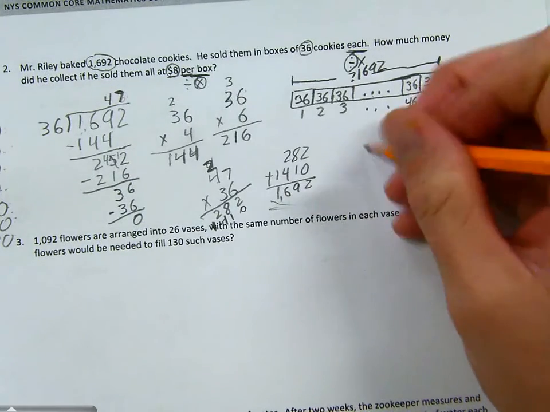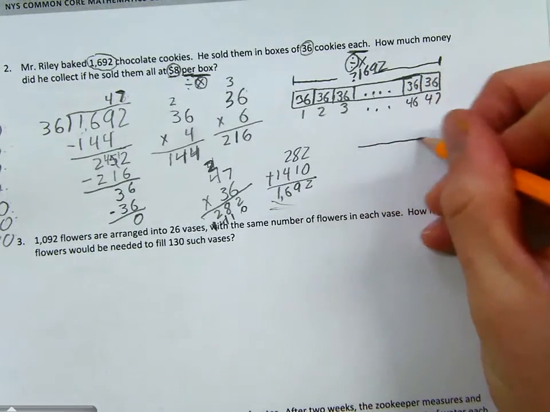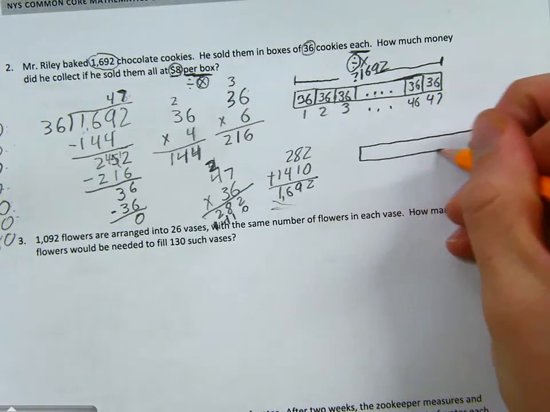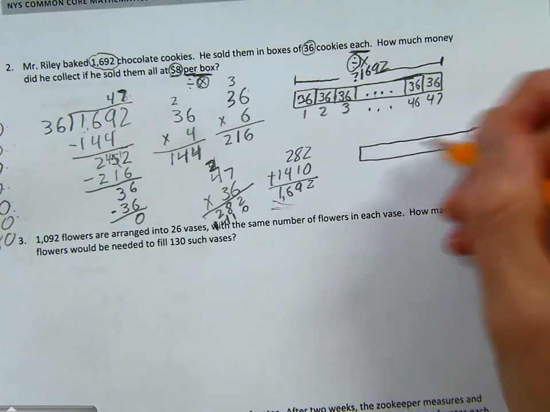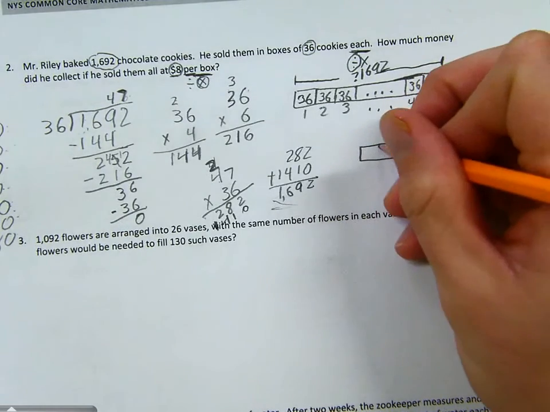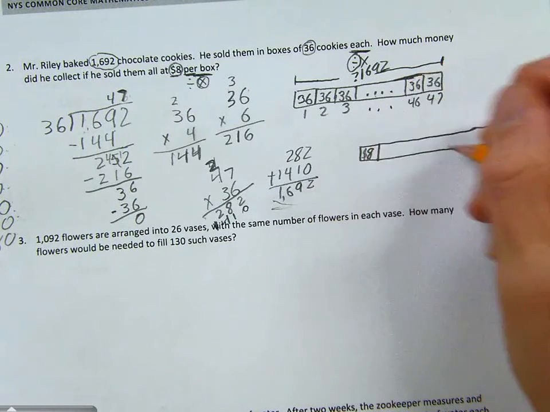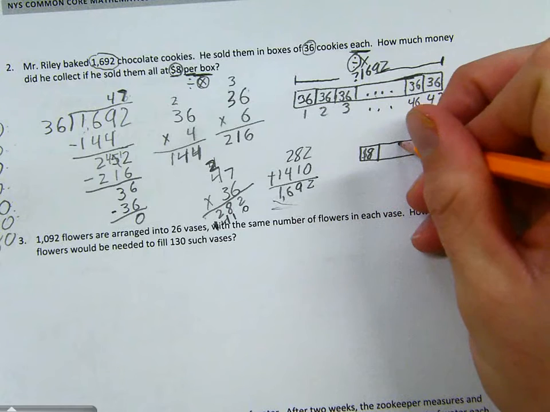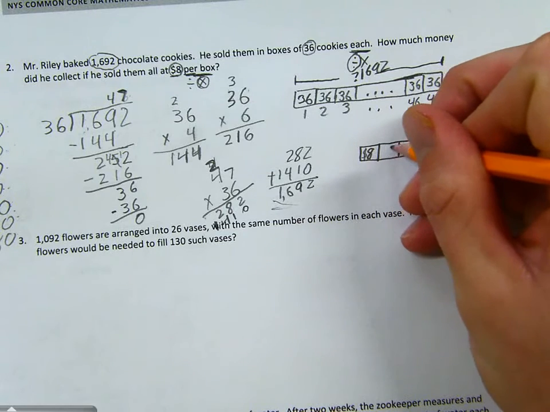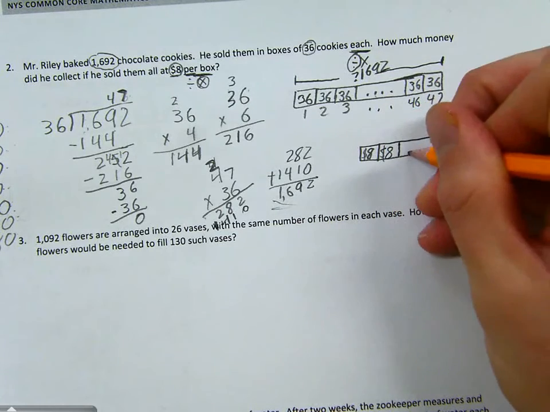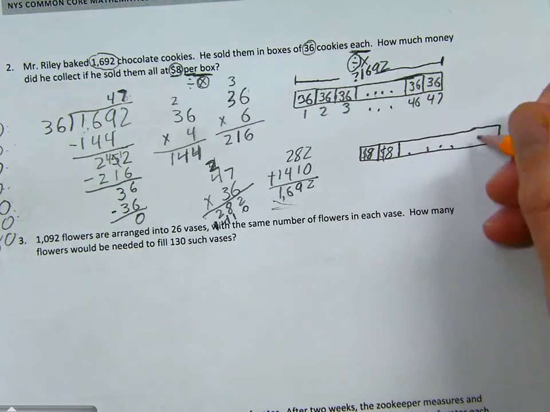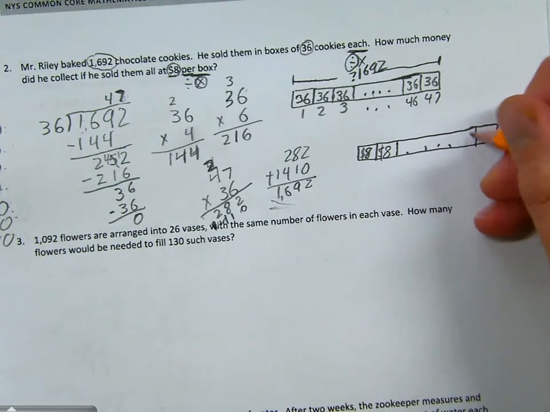What I really need to know is if I have $8 per box. And then I have at the end 46, 47.